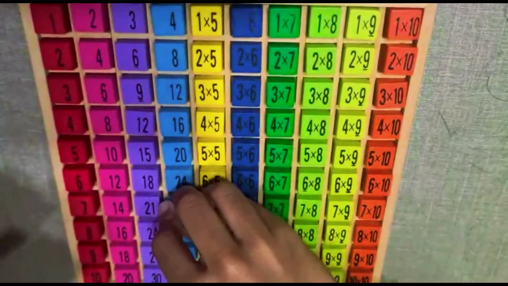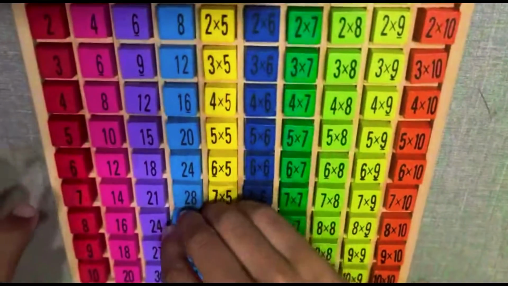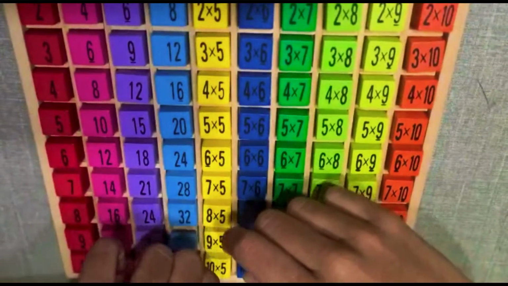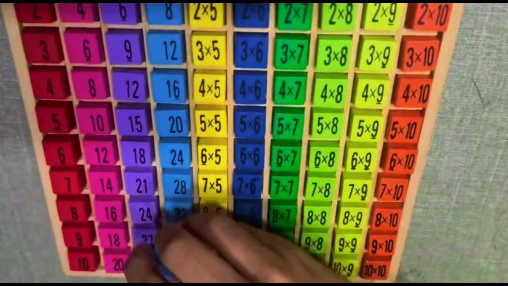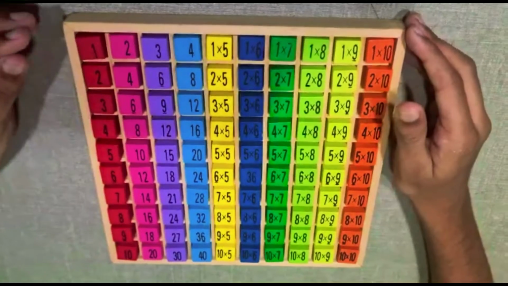7 into 4, 28. 8 into 4, 32. 9 into 4. Now we are moving on to the fifth table.